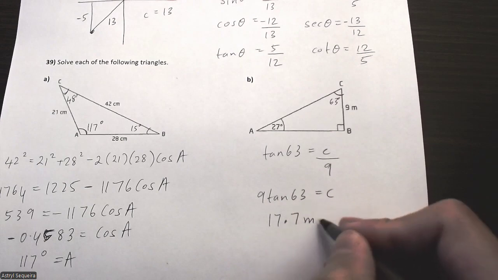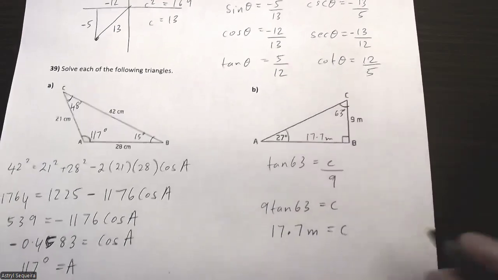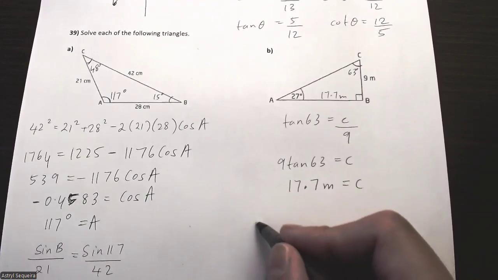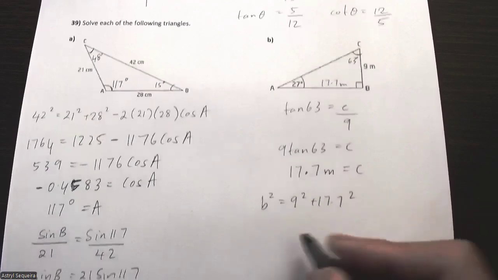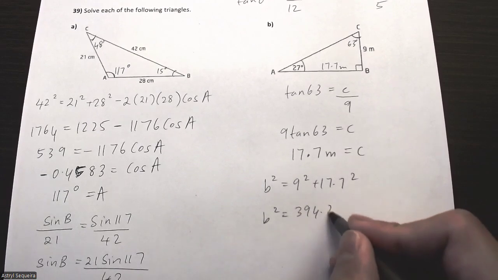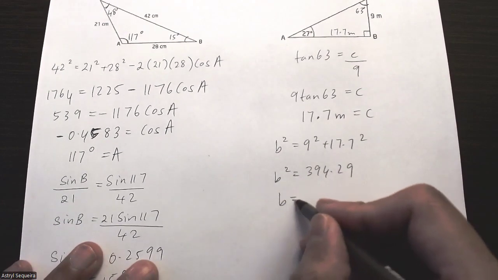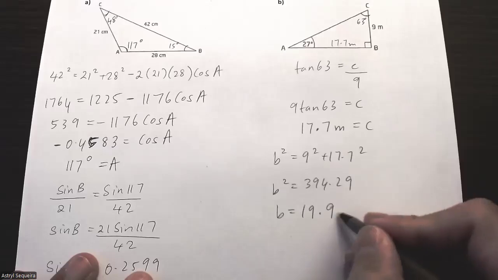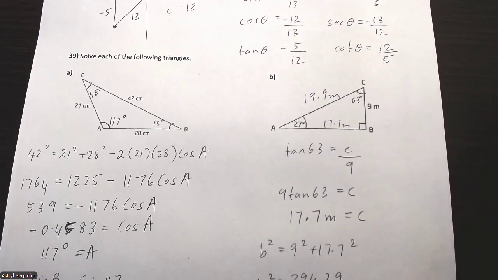17.7 meters equals c. And then I'll just find b using my Pythagorean formula. B is the hypotenuse. 9 squared plus 17.7 squared. B squared equals, I'll just do this all in one step just to save a bit of time. But in your test, make sure you show more steps. Then I'll just square root that. And I get B equals 19.9 meters. And I've solved this second triangle here as well.